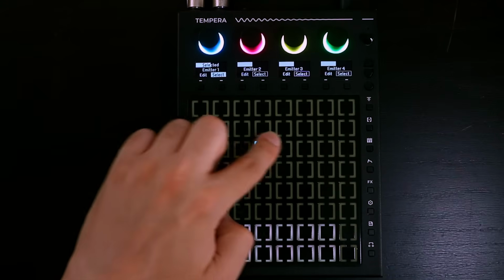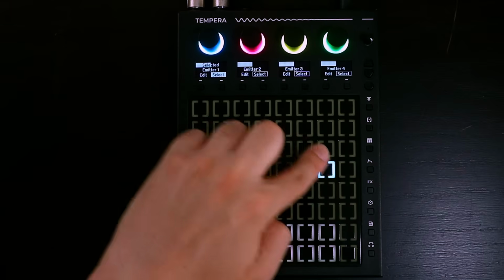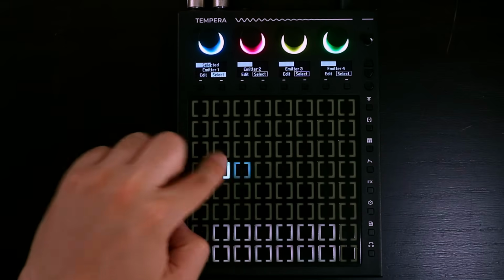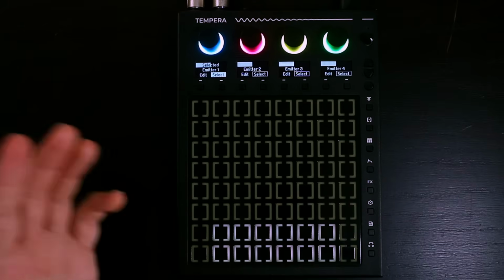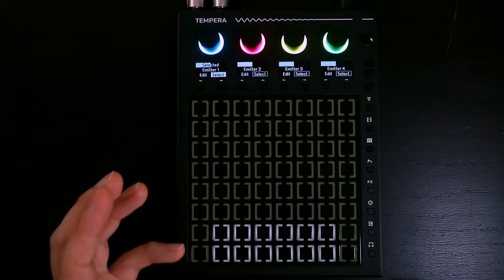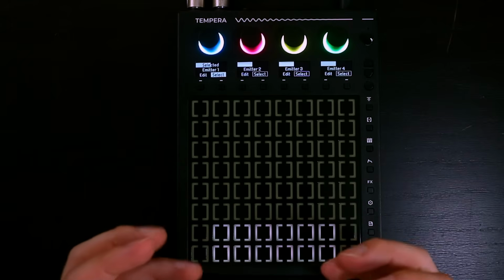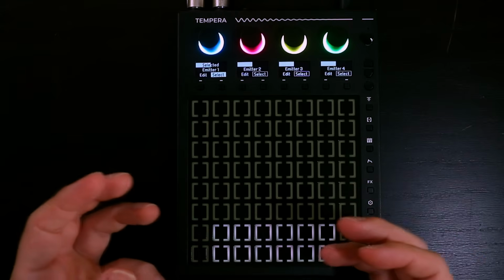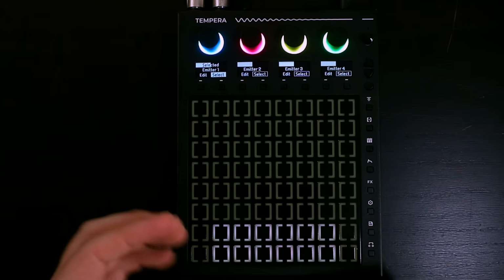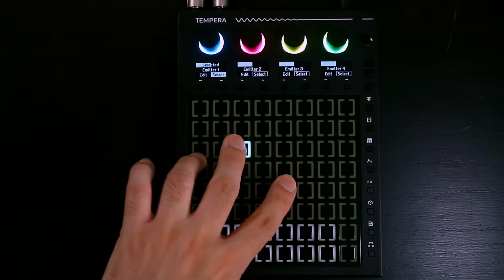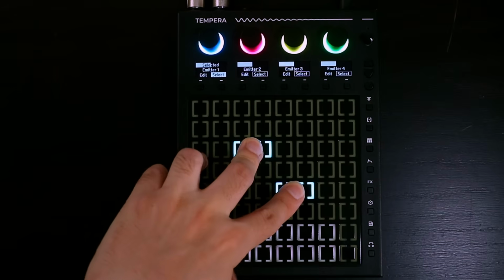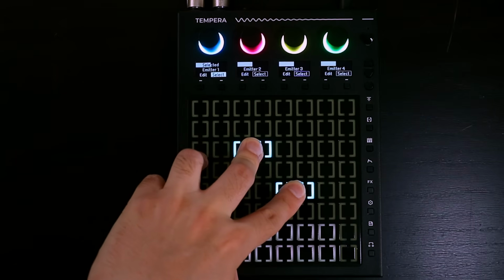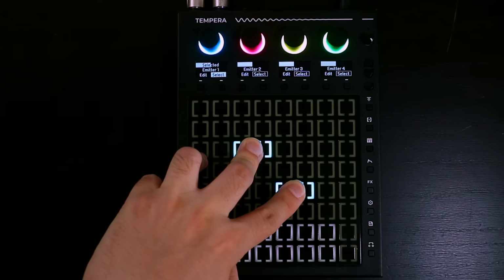Now, you'll notice that if I play the grid, or place emitters, as it were, we're not hearing any sound. And that's because the emitters define the behavior, but you still need to play notes in order for them to actually start making the sound. So I can place a couple of emitters and then I can play a note and the emitters start emitting the grains.